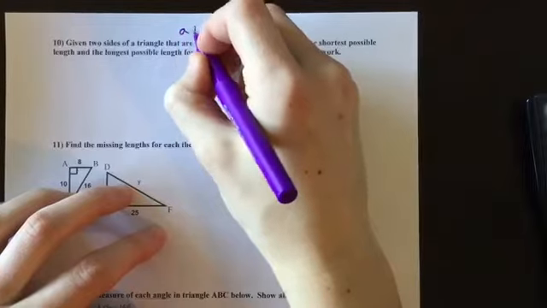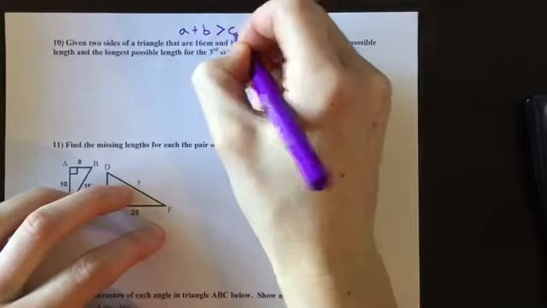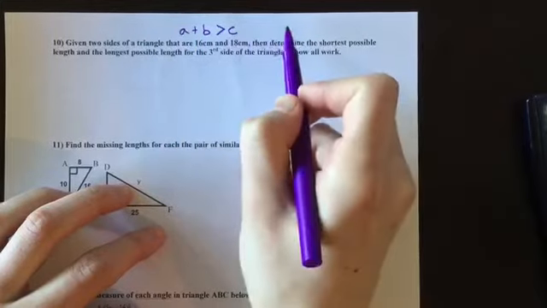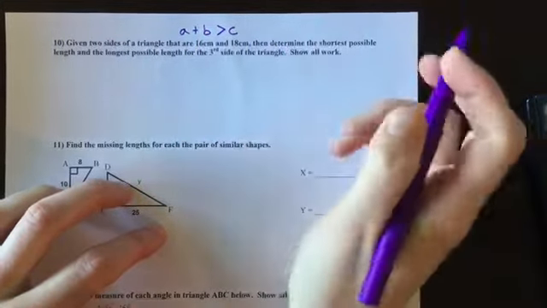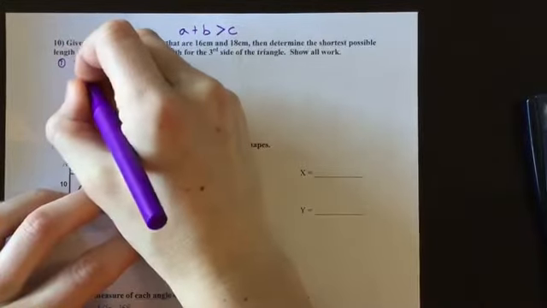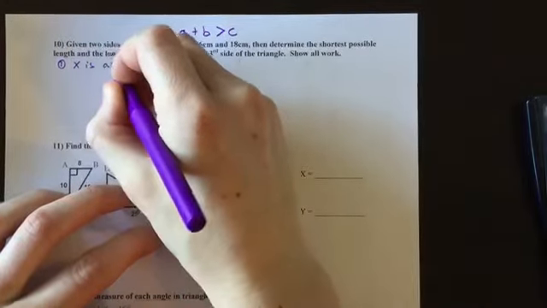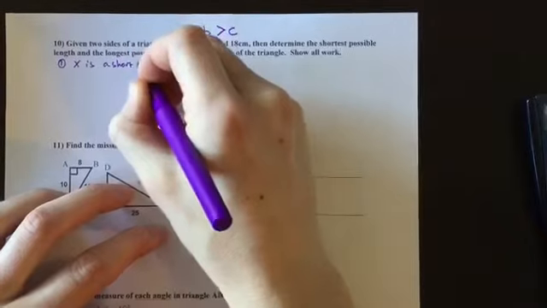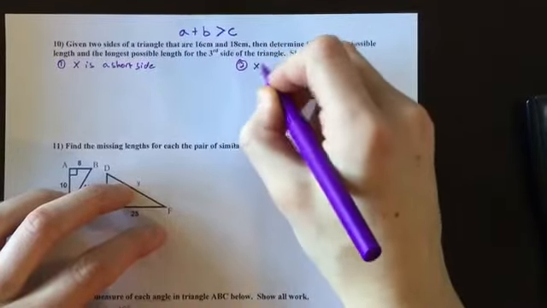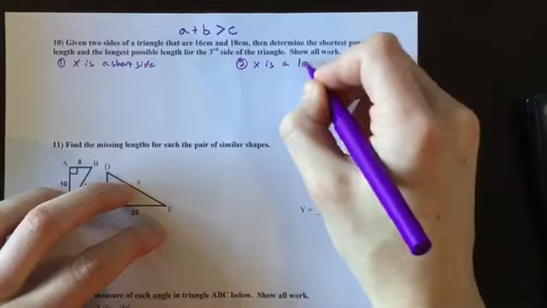and I want to remember that A plus B is greater than C. So the sum of the two smaller sides is greater than C. And we have to break this up into two cases. So case one, what if X is a short side, meaning it's either A or B? And then case two, what if X is a long side?